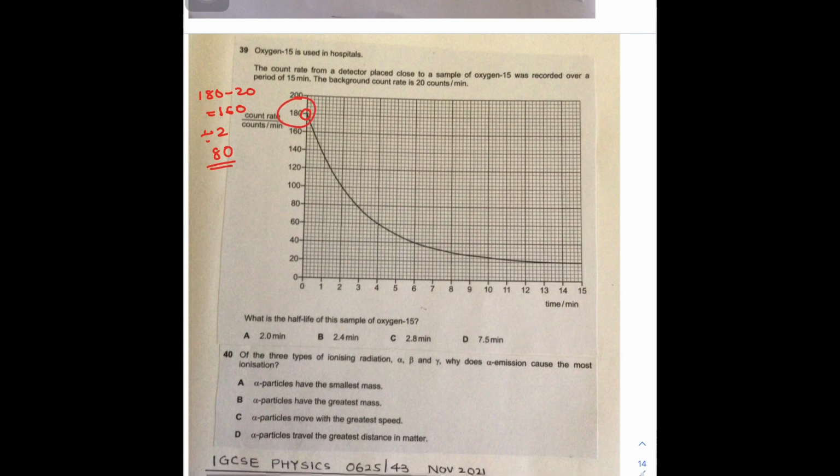But we have to start with 180 because background radiation plus the radiation from the source is what the meter will pick. So 180 minus 80, because that's what the reading was, but the half-life is 80 only. We consider the half-life for the source only, because background radiation always remains. So 180 minus 80, 100.